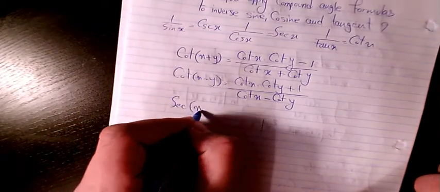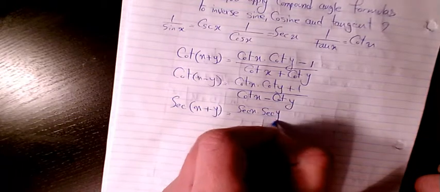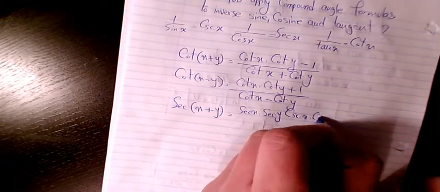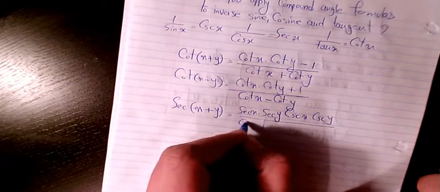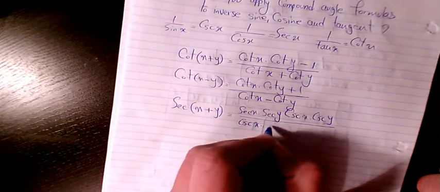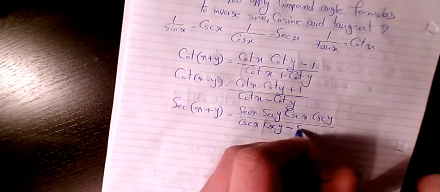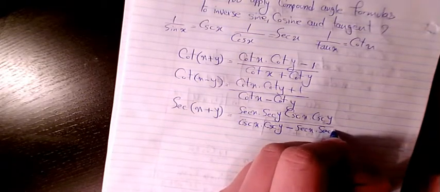Secant x plus y will be secant x times secant y times cosecant x times cosecant y divided by cosecant x times cosecant y minus secant x times secant y.